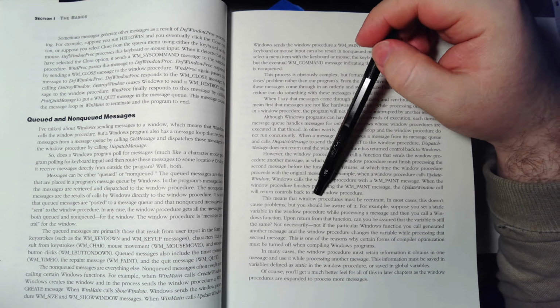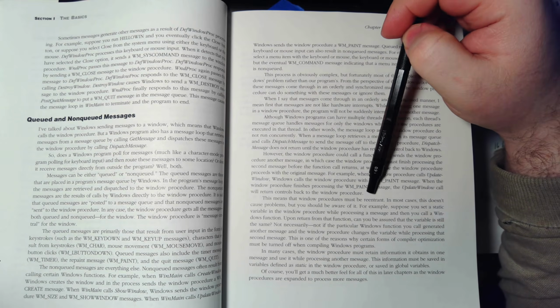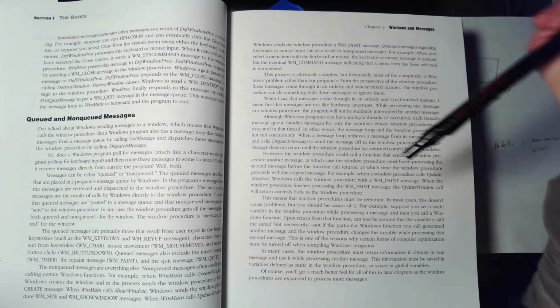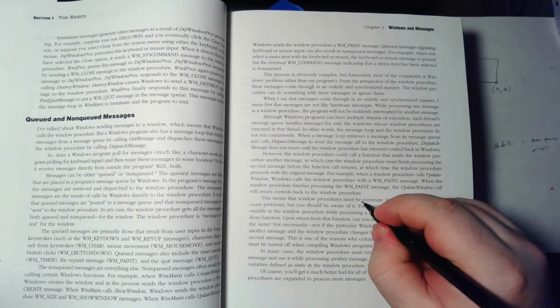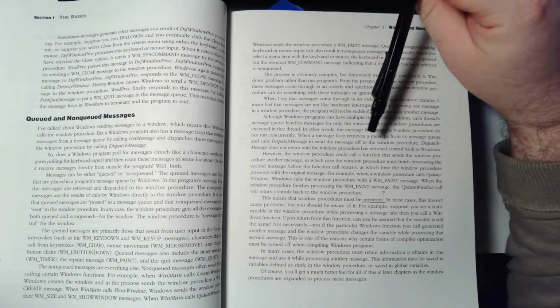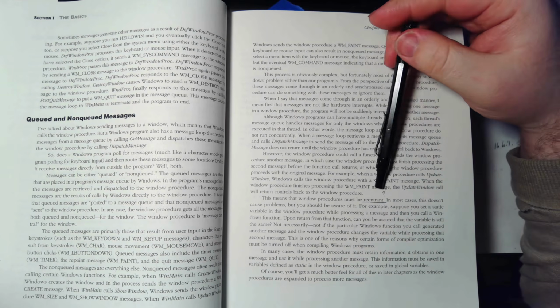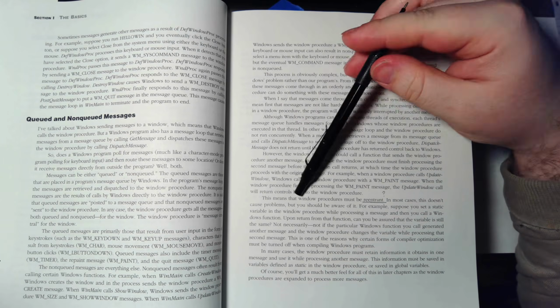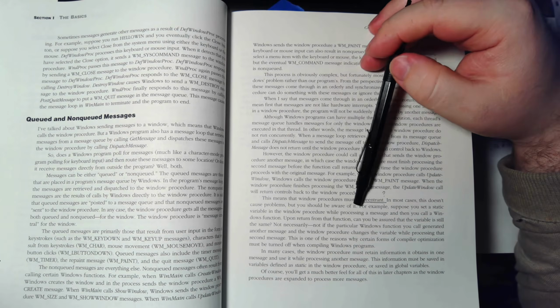This means that the window procedures must be reentrant. What does that mean? Reentrant. In most cases, this doesn't cause problems, but you should be aware of it.